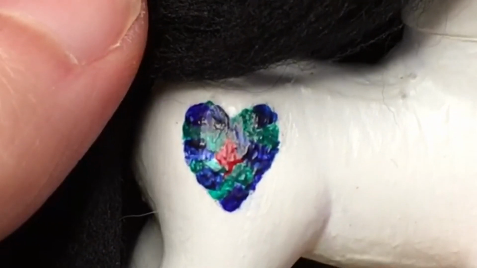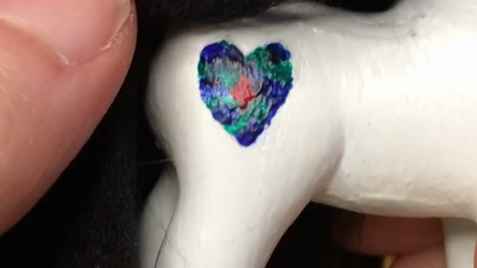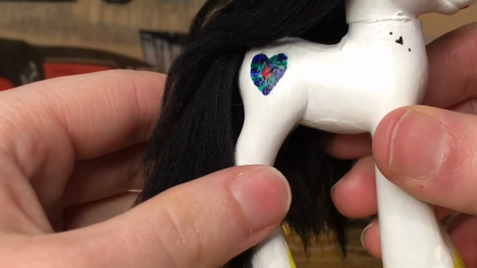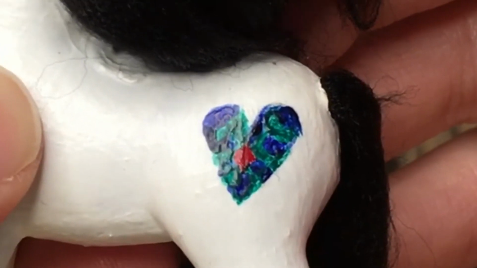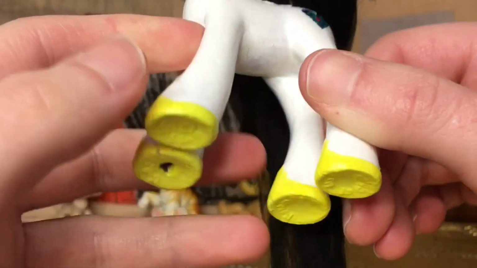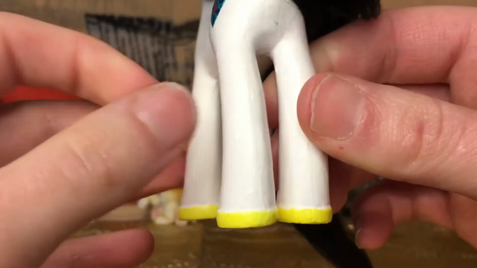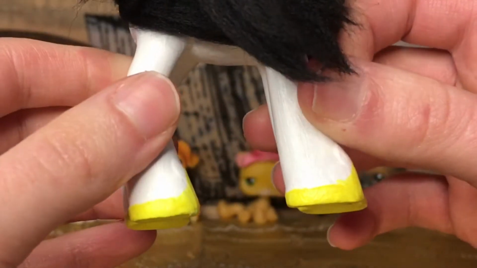Here's what the cutie mark turned out to look like. I know it looks a bit sludgy and a bit messy, but it's meant to be like a stained glass window, and I also did that on the other side of the pony as well. Here is a closer look at the gold and yellow hooves, which I love because I just love the colour yellow, and I love the yellow hooves.